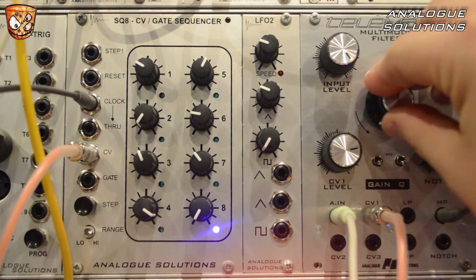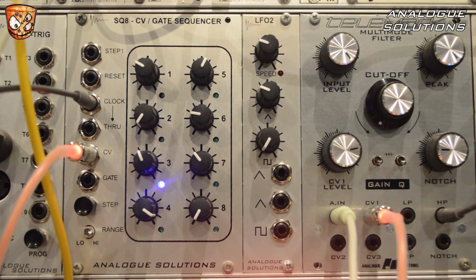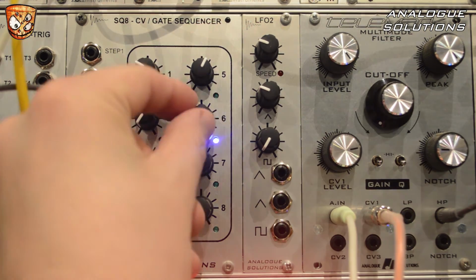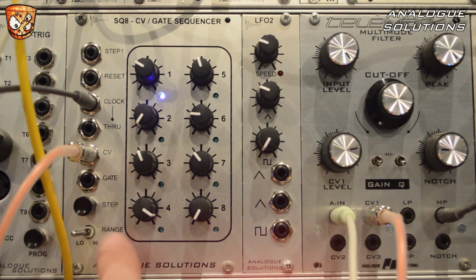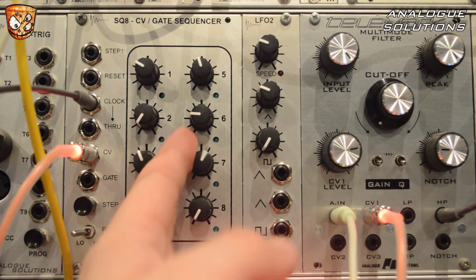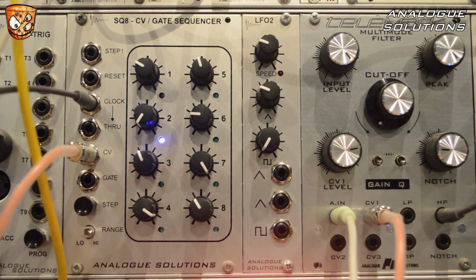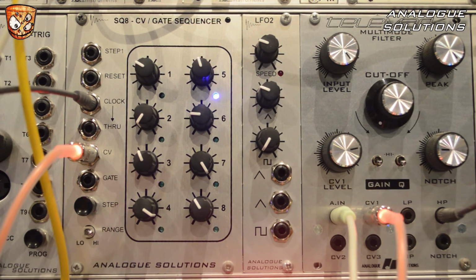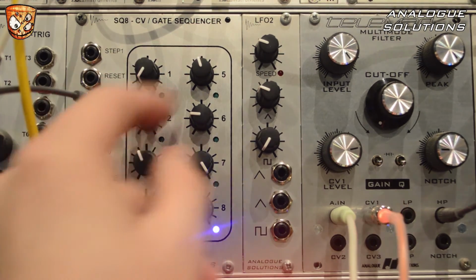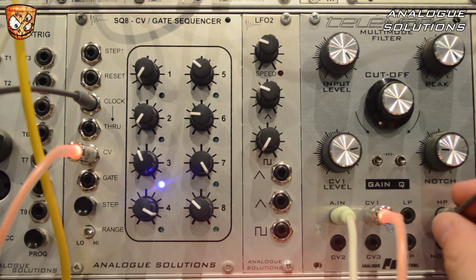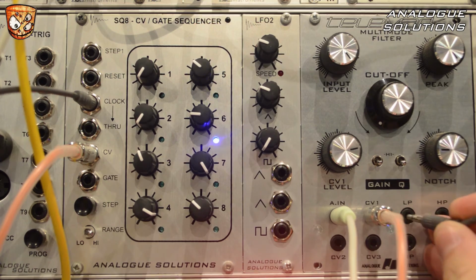So it's really easy to create a moving pattern on the filter as well as a slower pitch bass sequence in this patch. Here's using the lower CV range. And then I'll change the Telemark's output from high pass to low pass.